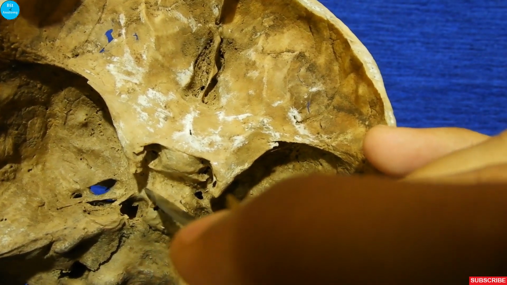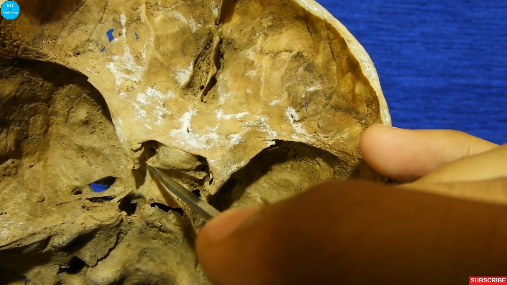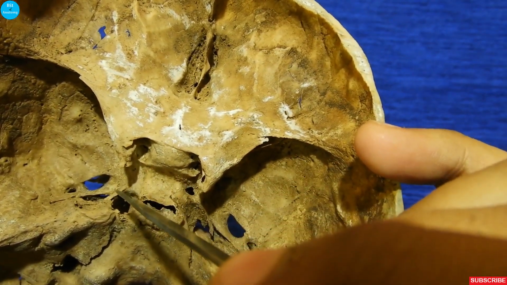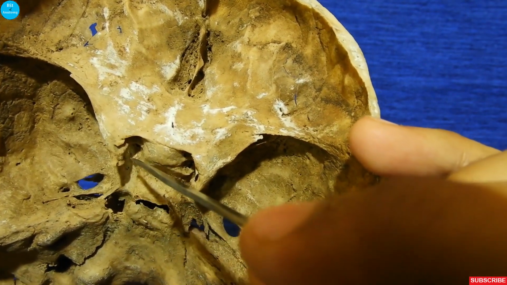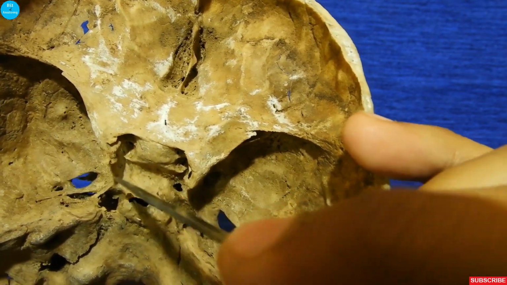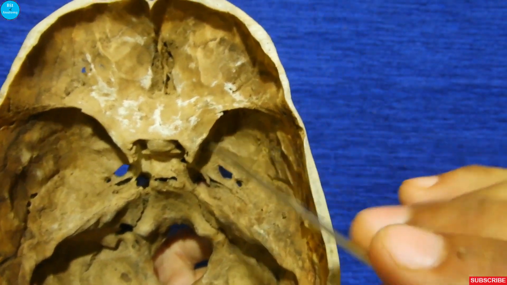So this allows passage of the internal carotid artery. The internal carotid artery enters through the upper part of the foramen lacerum. It passes through this groove. It winds around here again to form the carotid siphon and lies above the cavernous sinus. So this is the region of the internal carotid artery.